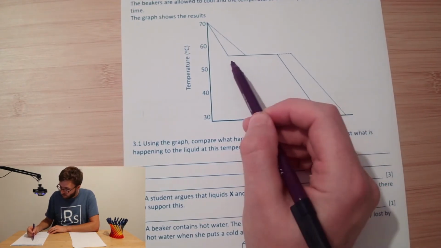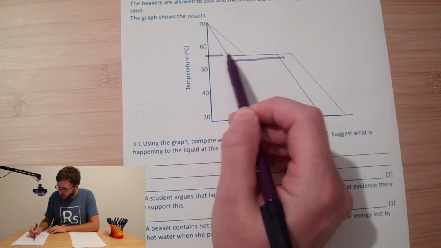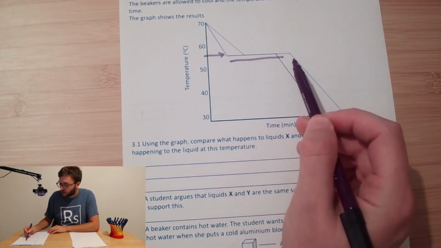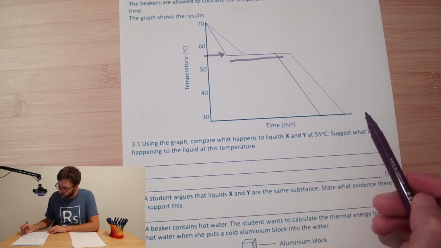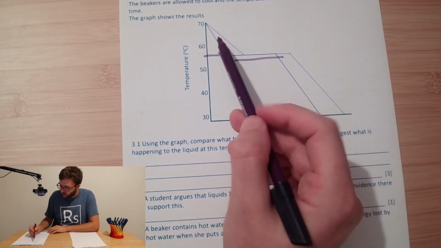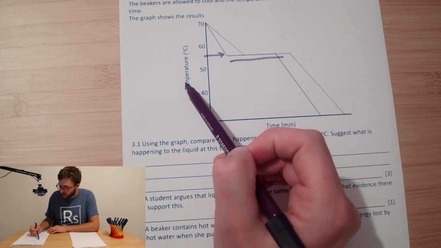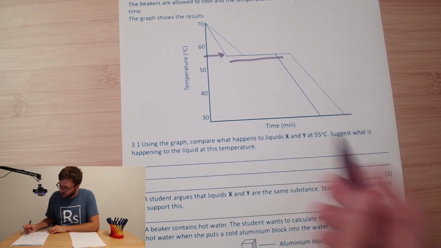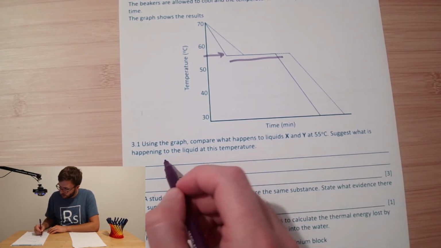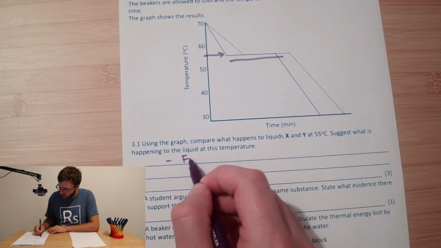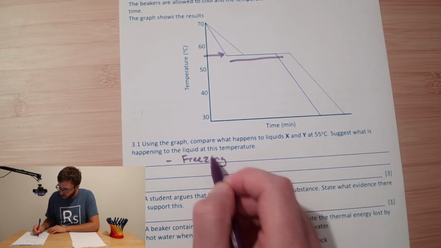So again, flat lines. That's what we're looking at here. 55 is these flat lines. This is the point where state changes take place. If we know it's a liquid, and it's cooling down, therefore it's going to become a solid. So we know what's happening to the liquid. This will be the point where they are freezing.